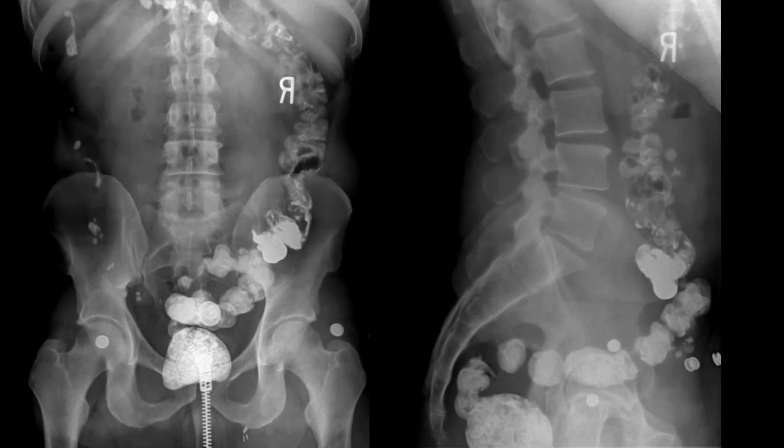Here is another example of a previous contrast examination of the lower GI, resulting in this residual contrast still visible on an X-ray. Some of the reasons that a physician might order a lower GI study could be to evaluate things like polyps or cancer, and also to look for things like inflammatory bowel disease.